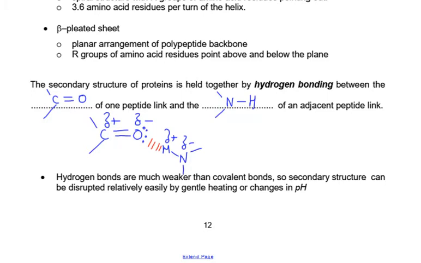Remember when drawing the diagram of hydrogen bonding that you need to show the lone pairs, you need to show the dipoles, and you have to indicate the hydrogen bond.